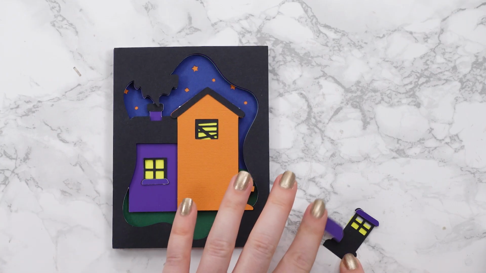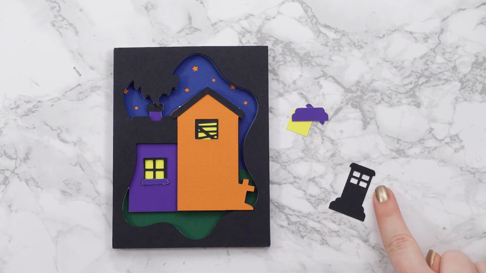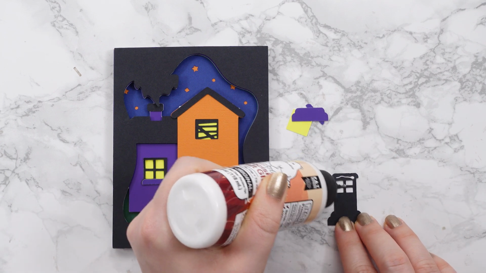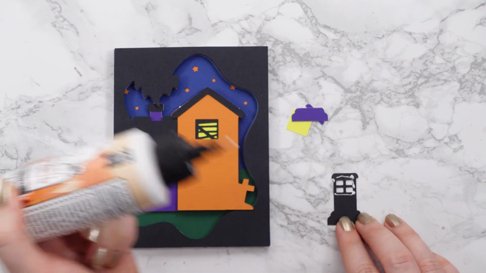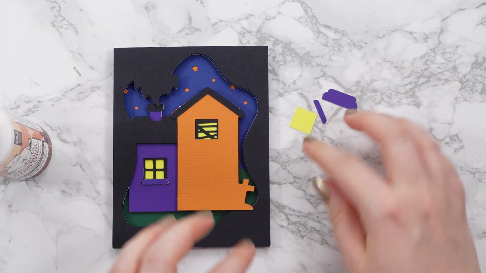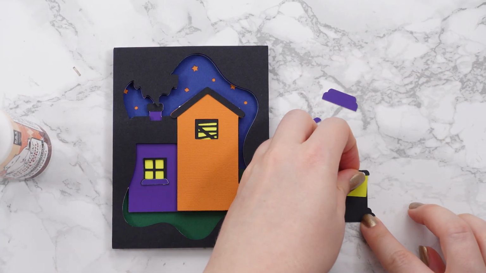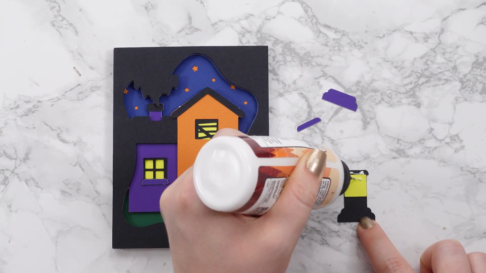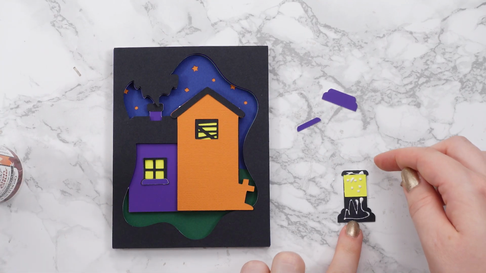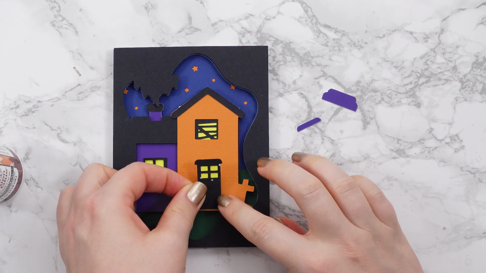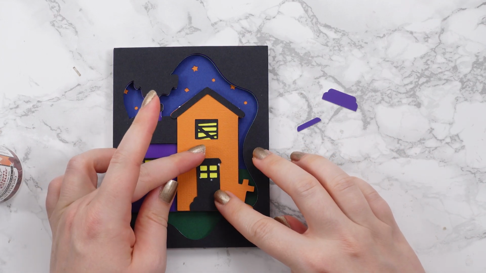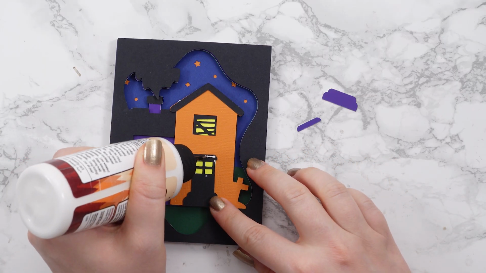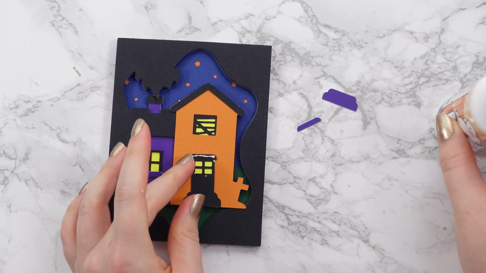There we go. And then the door, we've got the window on here to fill in with yellow. Turn it upside down. Add some glue. Put the last yellow rectangle over it. And then more glue on the back. This will go along the base. I was very messy with my glue there. And then got the front here.